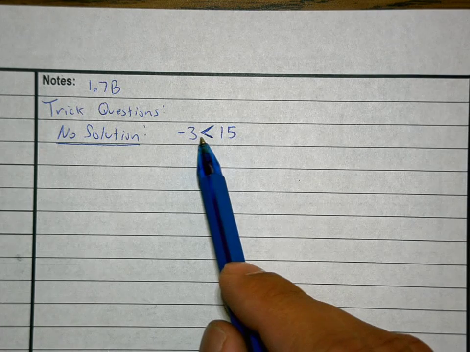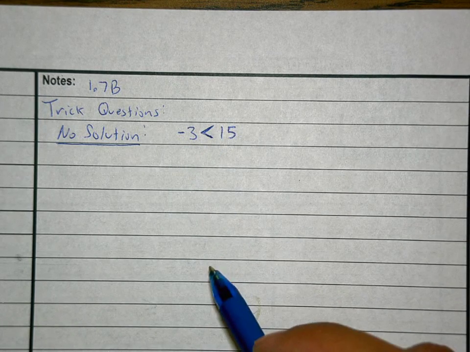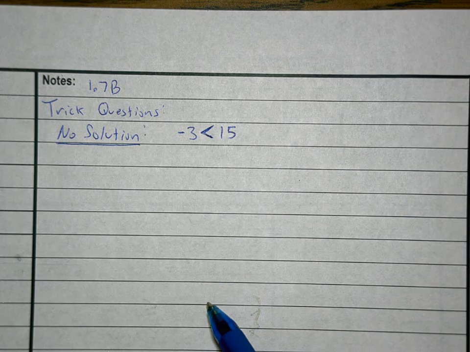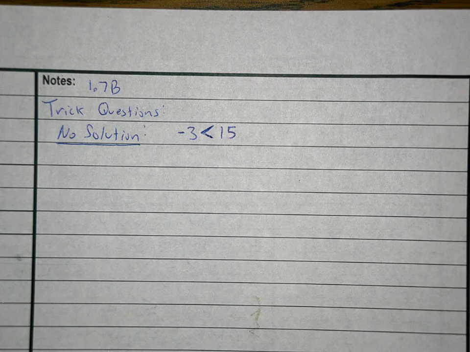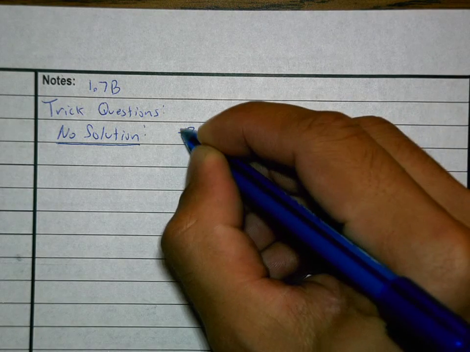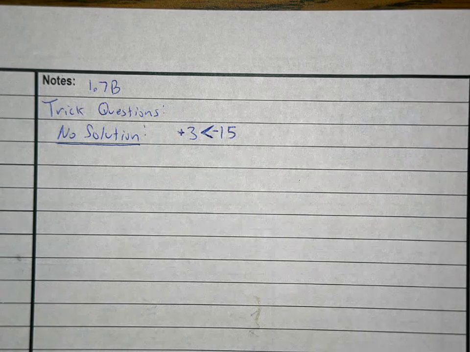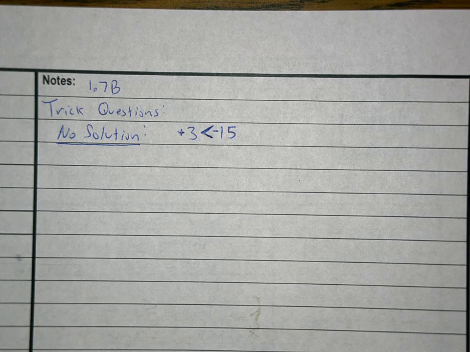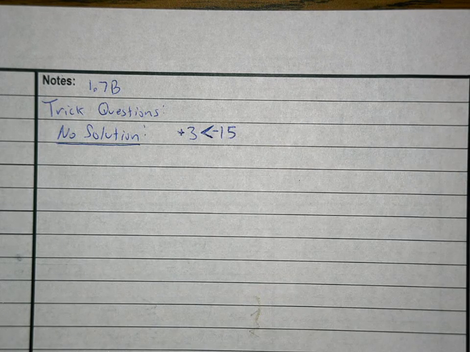Is negative 3 less than 15? Yes, this is true, right? I'm totally messed up because I was supposed to have a negative here and a positive there. So I'm going to change that real quick. Is 3 less than negative 15? No. This would be a no solution.